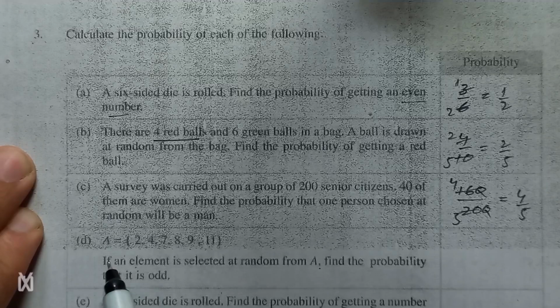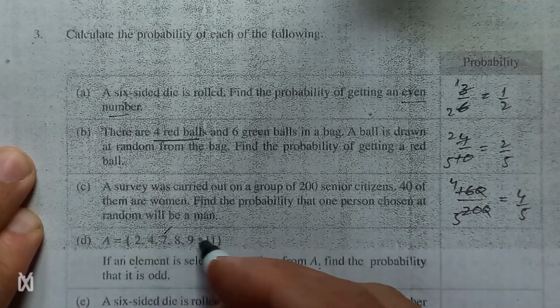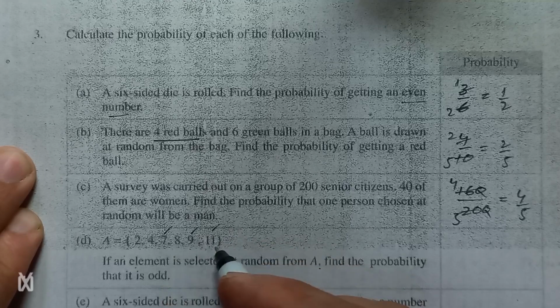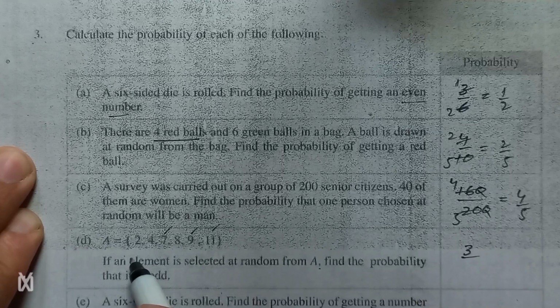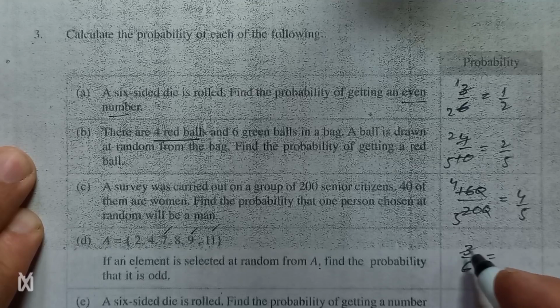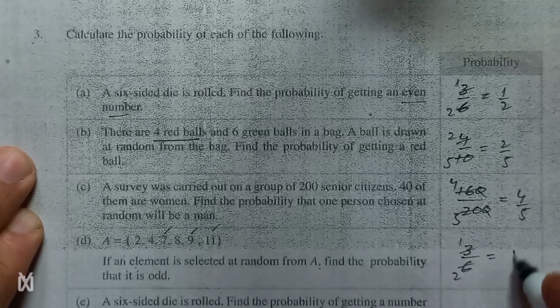Next question: a sample space is given. If an element is selected at random from A, find the probability that it is odd. So in total, there are 3 numbers which are odd in the sample space. So 3 favorable outcomes are there, and in total 1, 2, 3, 4, 5, 6 total outcomes are there. After cancellation, you will get an answer of 1 by 2.